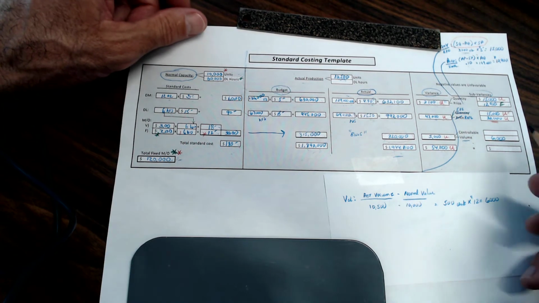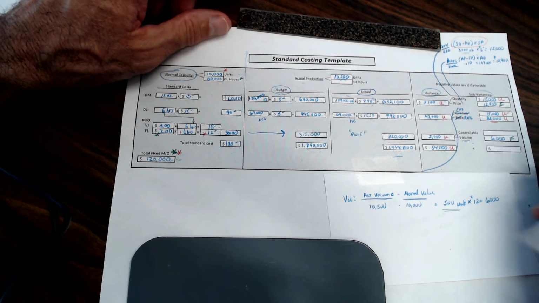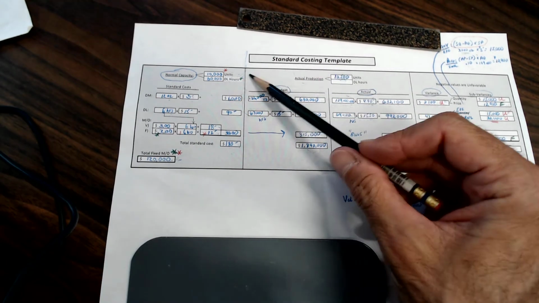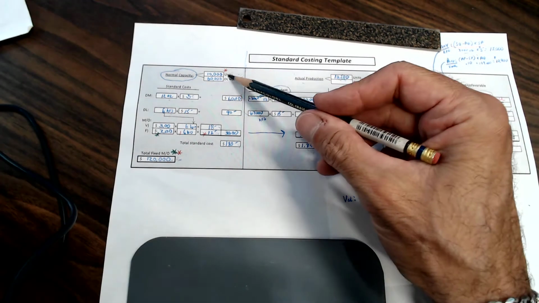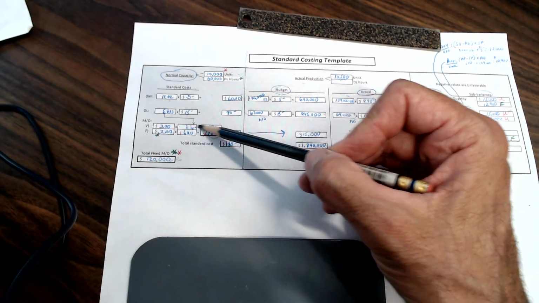Is it favorable or unfavorable? Well, it's good to make more units. We were busier than we thought, so I got to spread that fixed overhead over a greater number of units. So that is a favorable variance. Suppose I only made 9,000 units. Well, I was 1,000 units short, so 1,000 units at $12 per unit would be $12,000 unfavorable. So that's all the volume variance is: the difference in volume times the amount of fixed overhead I was charging. Notice it has nothing to do with materials, labor, or variable overhead.